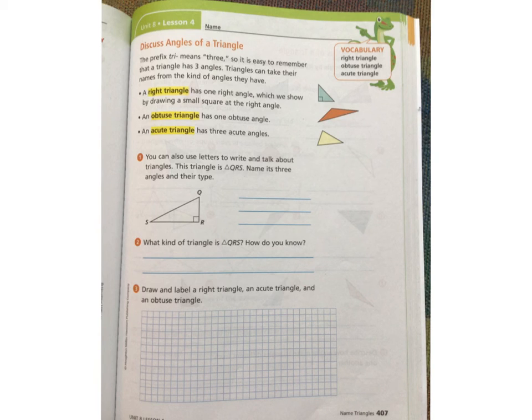All right, fourth graders, today we're going to be doing pages 407 and 408, and we're going to be talking about angles of a triangle and different types of triangles. So let's start by reading at the top. Right here, it says the prefix tri means 3. So it's easy to remember that a triangle has 3 angles, just like a tricycle has 3 wheels. Triangles can take their name from the kind of angle that they have.